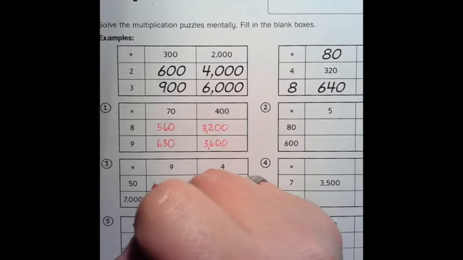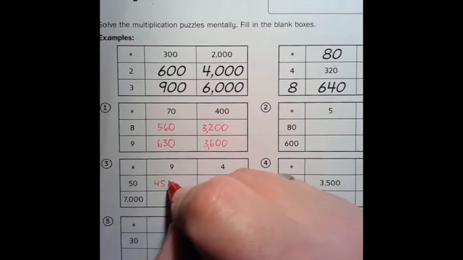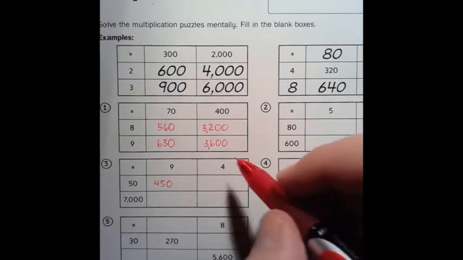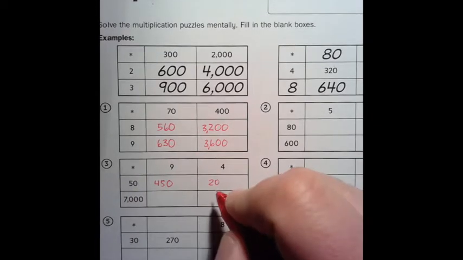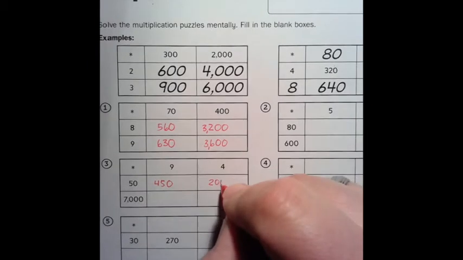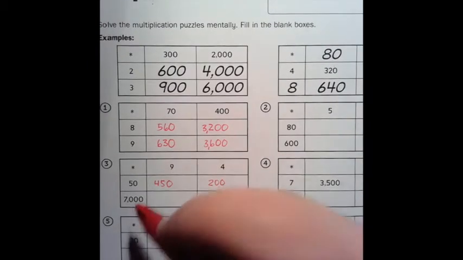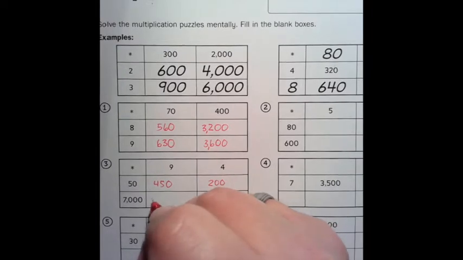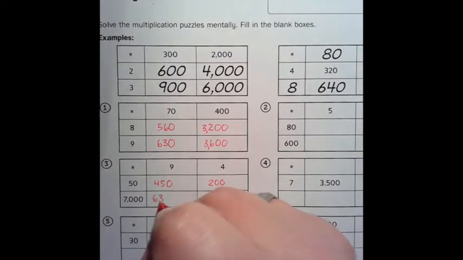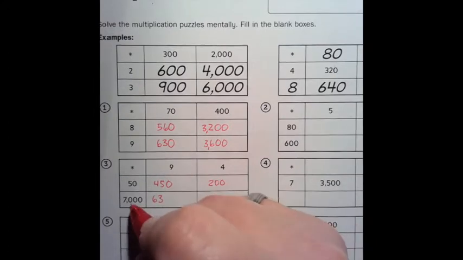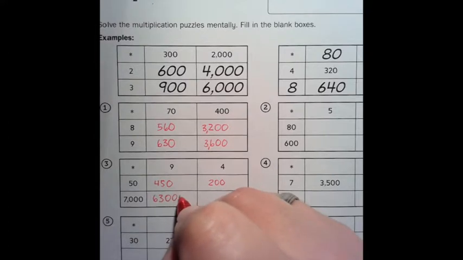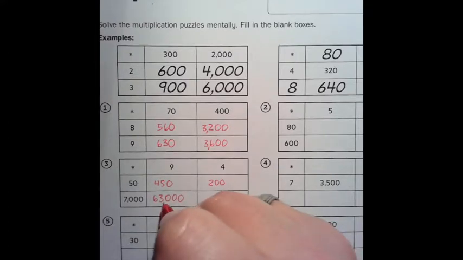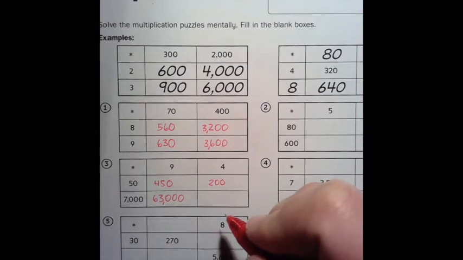9 times 5, 45. We have a 0 here in the 50, so we've got to add it here to our answer for 450. 4 times 5 is 20. Then you have to add another 0 because of the 0 in the 50. 9 times 7 is 63. And you'll see that there are 3 zeros in 7,000, so you have to add 3 zeros here. 1, 2, 3. And I'm going to go back and put my comma here to make it 63,000.